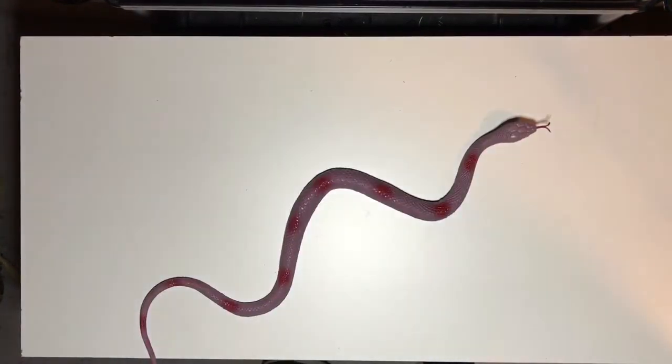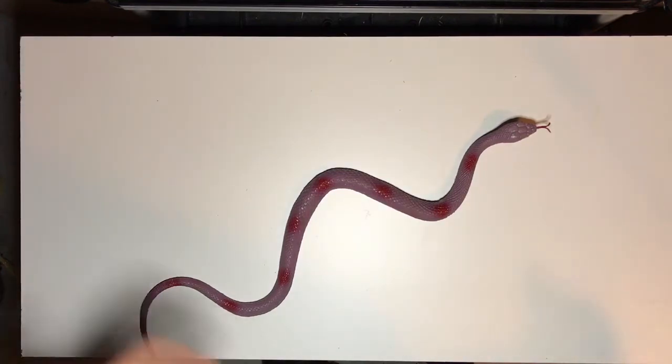Alright, so for this part of the video, I'm going to talk to you about snake's head features, and I'm going to bring out the biggest snake that I own, which is this guy. This guy's also plastic, and due to the reason that I will be touching his head, and I do not want to get bit because, danger, danger.